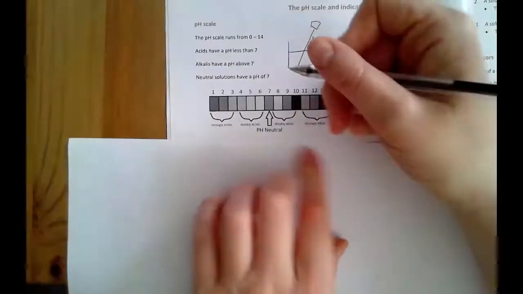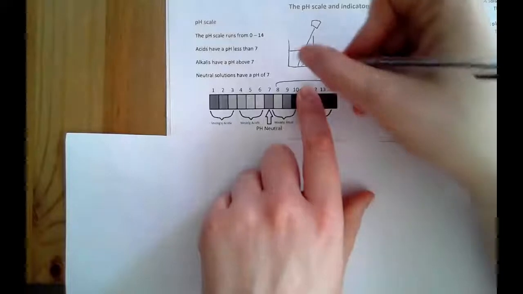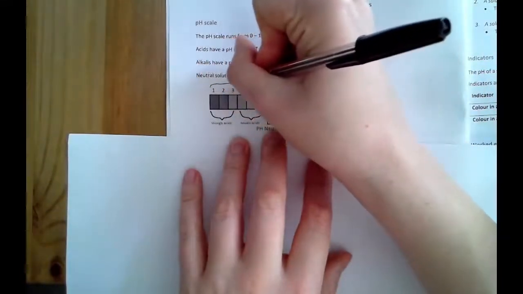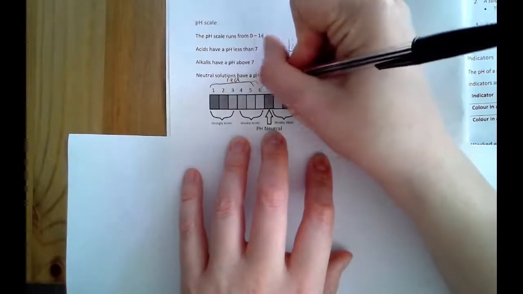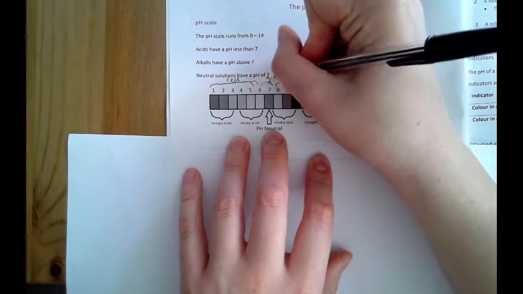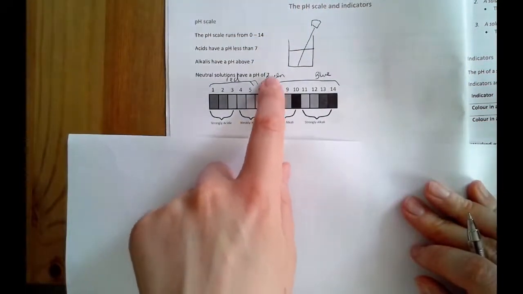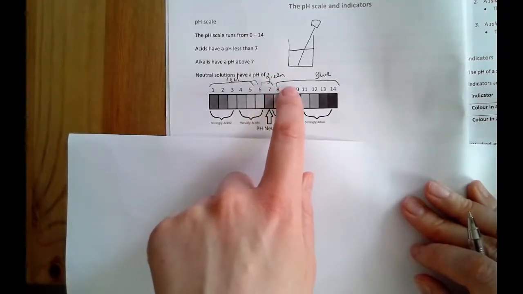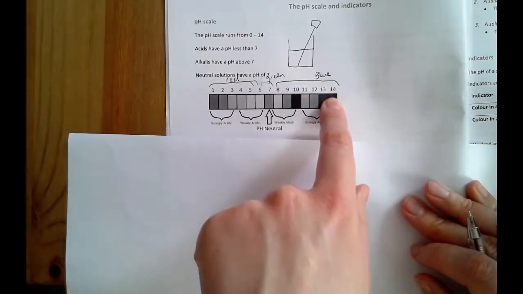What you're not going to see from my black and white diagram is that if it's an alkali, universal indicator will turn blue. If it's an acid, your universal indicator will turn red, and if it's neutral, your universal indicator will be green. So if you're bang on 7, universal indicator will be green, and then it turns blue as it becomes an alkali, and the whole way up here at 14 it's actually quite a dark purple.